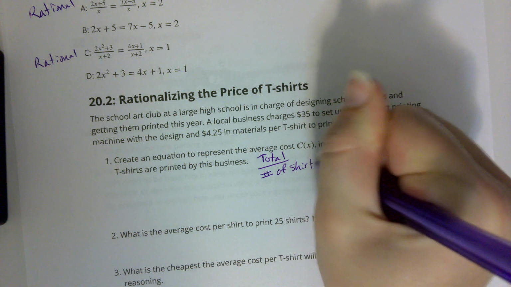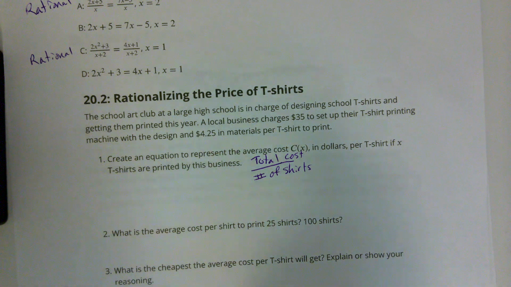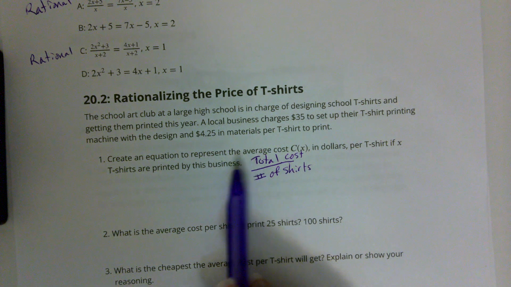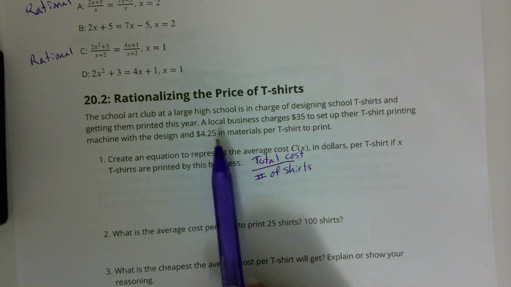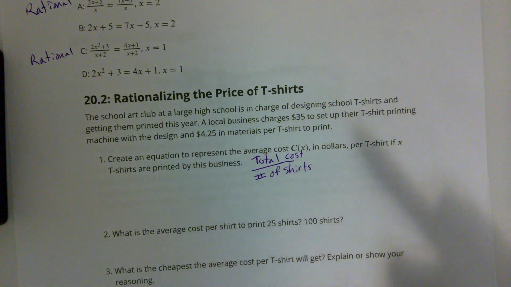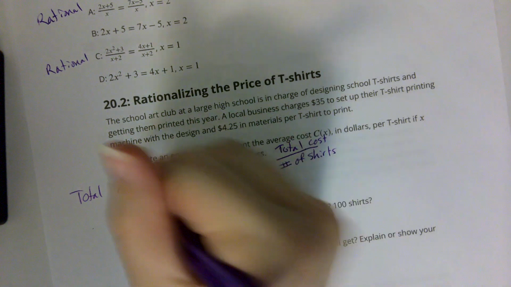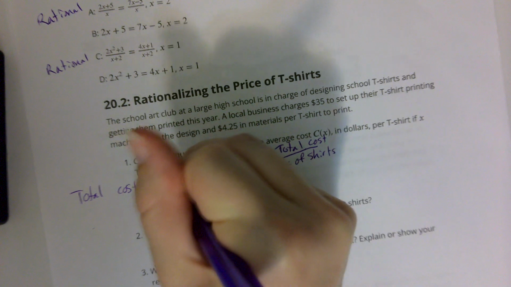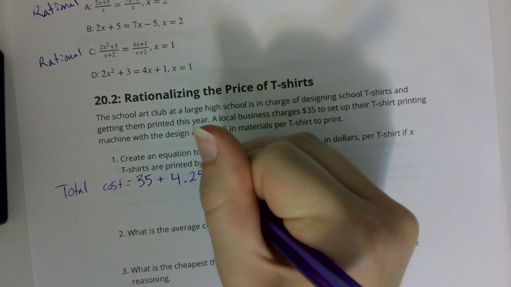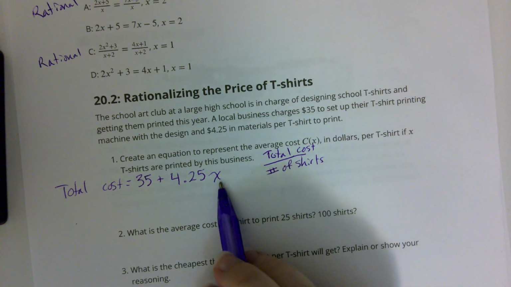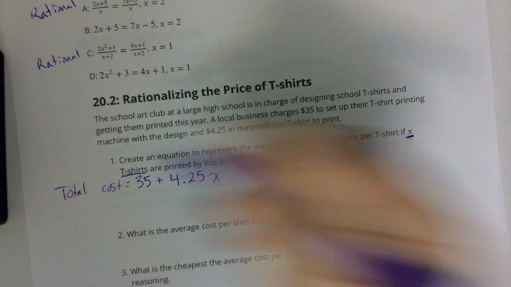So I'm trying to find the total cost and divide by the number of shirts. So first I have to figure out an expression to represent the total cost. So if we have a $35 flat fee and $4.25 per shirt, then the total cost is going to be $35 plus that $4.25 per shirt. So I'm going to multiply that $4.25 times X because X is representing our number of shirts. Remember, it says X t-shirts, which means X is our number of t-shirts.